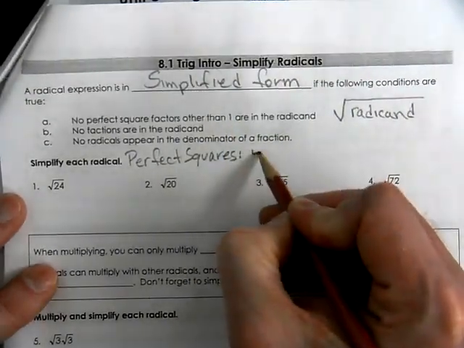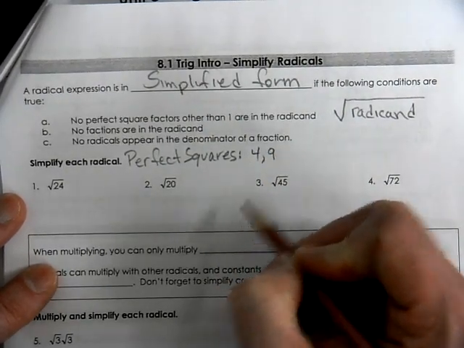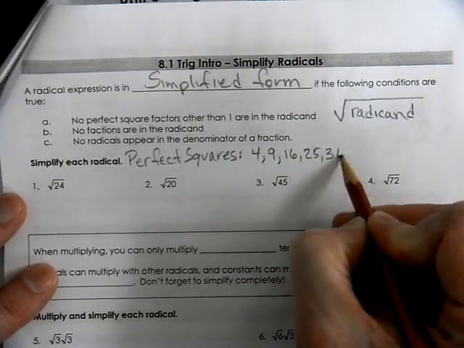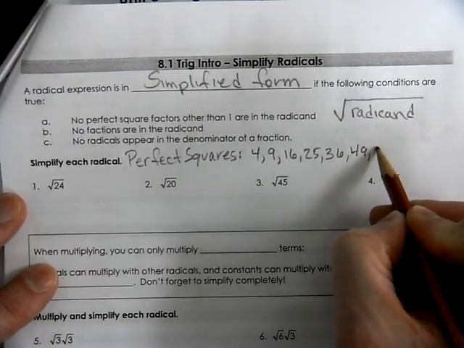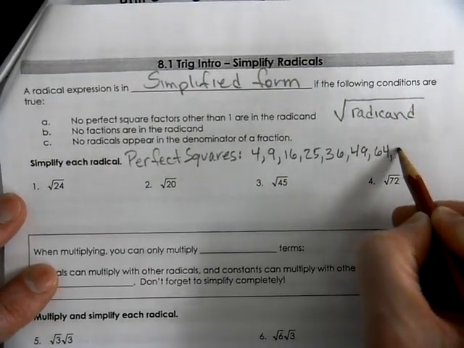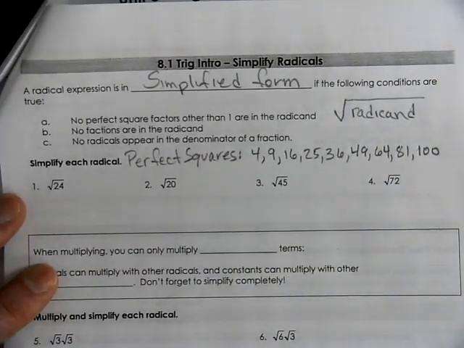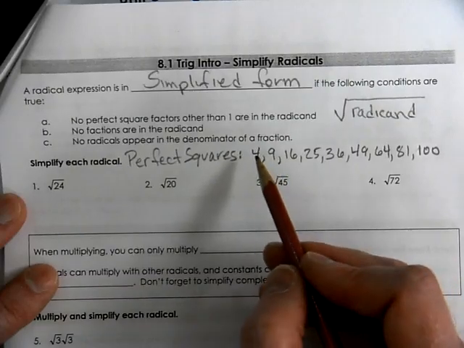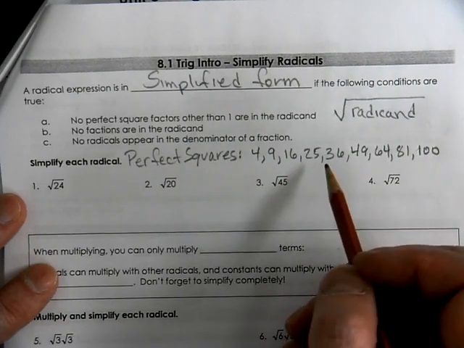2 times 2 is 4, so 4 is a perfect square. 3 times 3 is 9, so 9 is a perfect square. 16 and 25, 36, 49. That's 7 and 7. 8 and 8 is 64, 81, and 100. Those are all perfect squares. So it's best when simplifying a square root to be using perfect squares. Not a requirement, but definitely helpful.